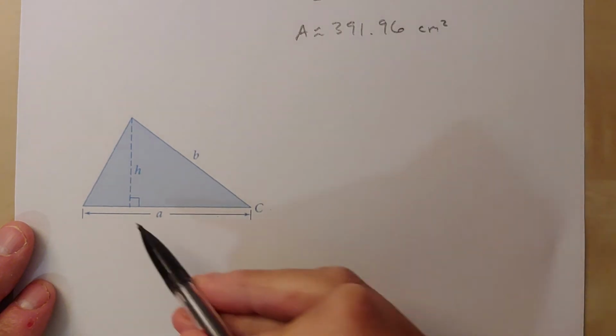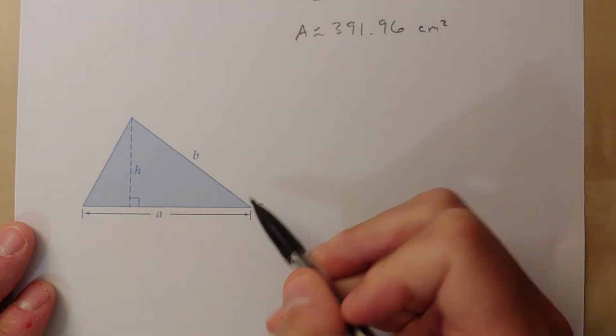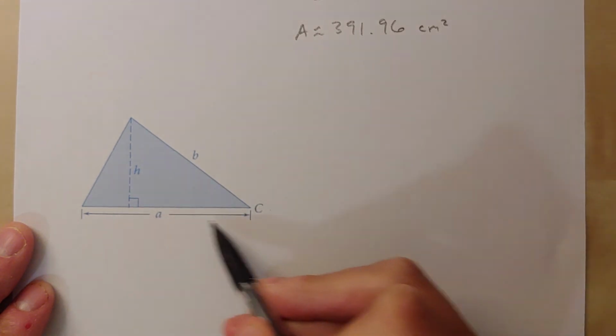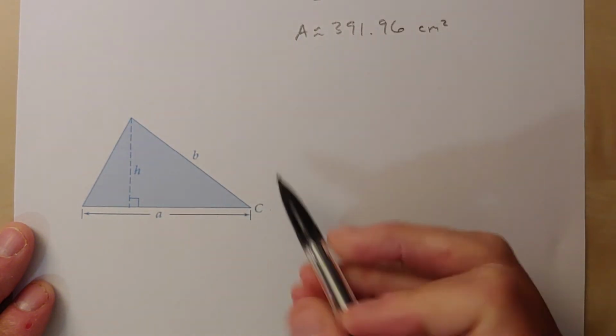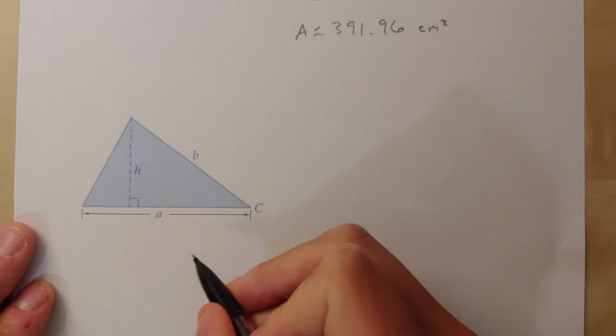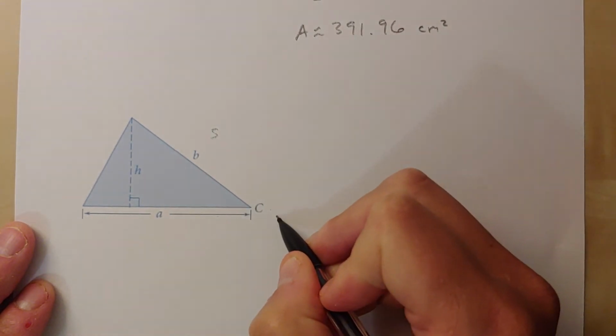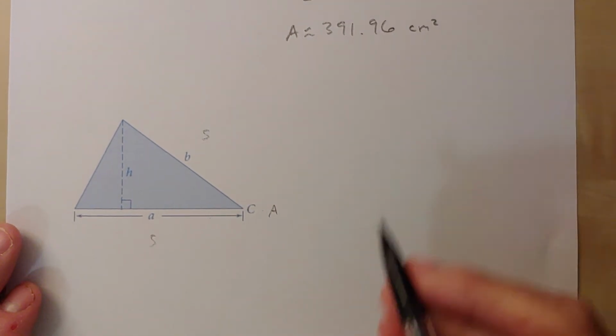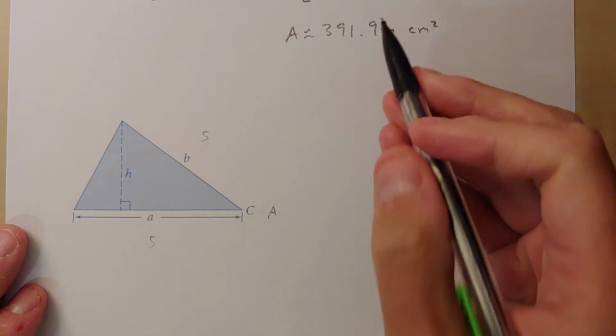So here's basically the same picture. I have some angle we're just going to call angle C. I have this side that I'll call A, this side that I'll call B, and of course we'll call the height H. Notice again here I have a side, an angle, and a side. So let's generalize using the process from above.